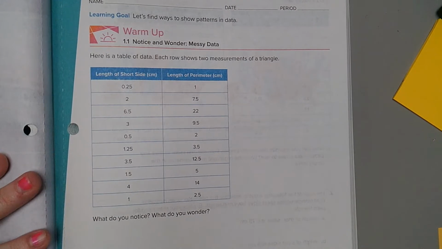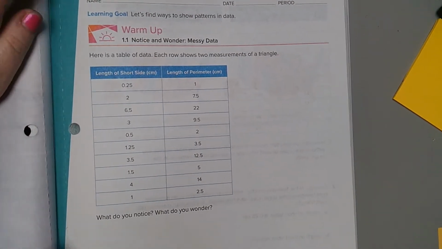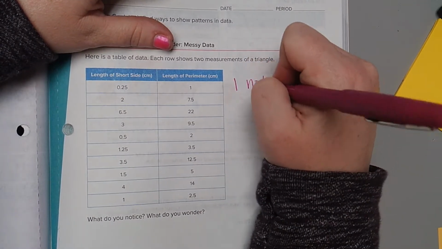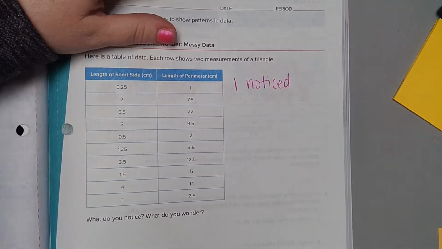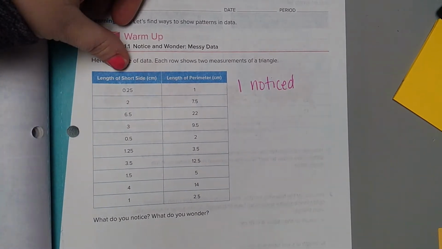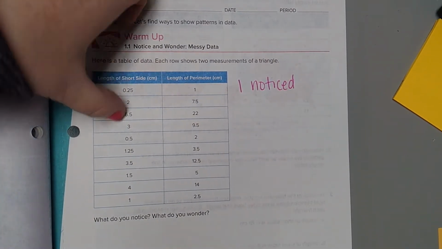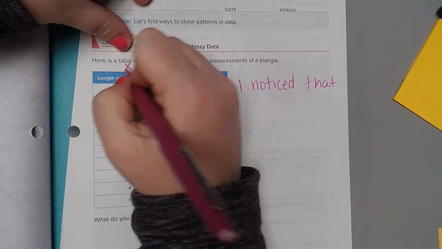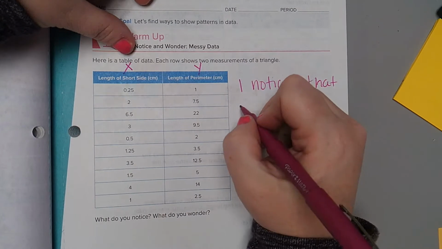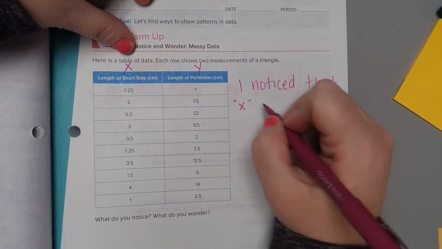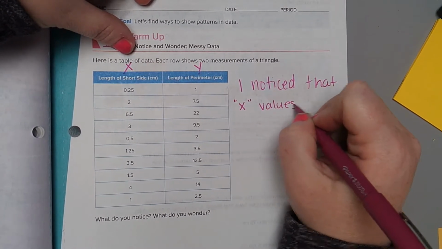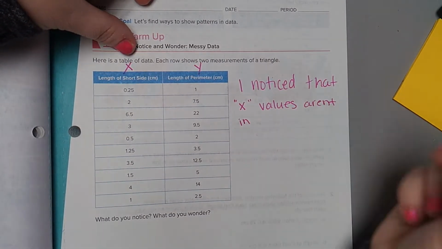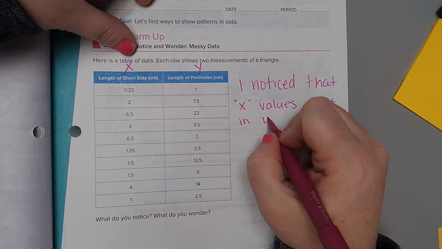So this can be anything. I notice blank. I wonder blank. It's your choice. Something could be, I noticed the length of the short side isn't in order from smallest to biggest. This would be considered our X and our Y of our table. X values aren't in least to greatest.